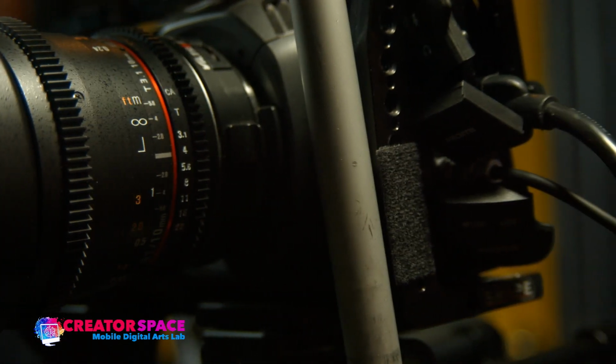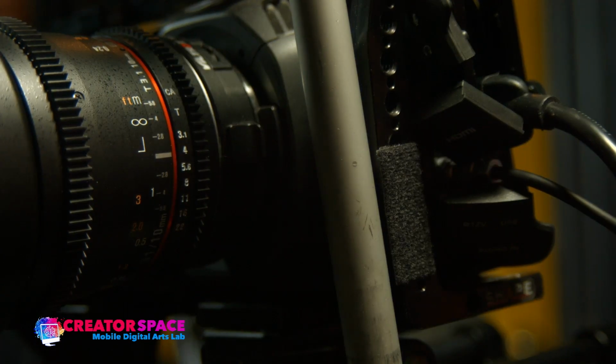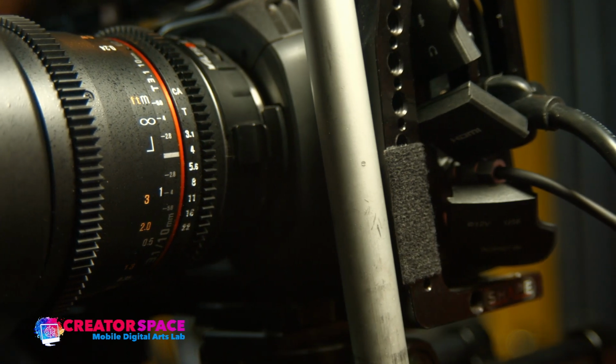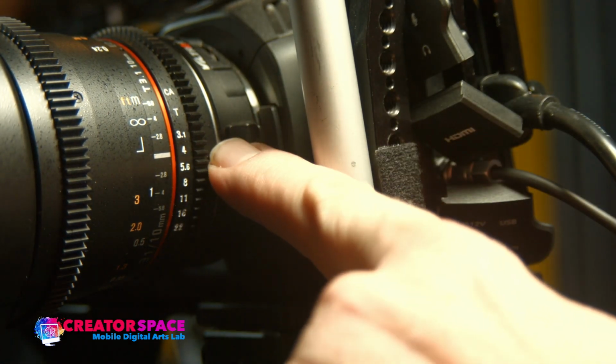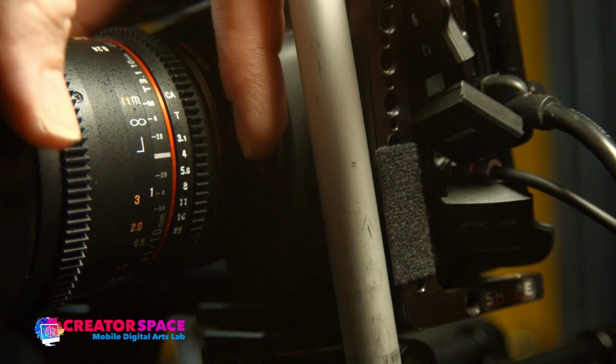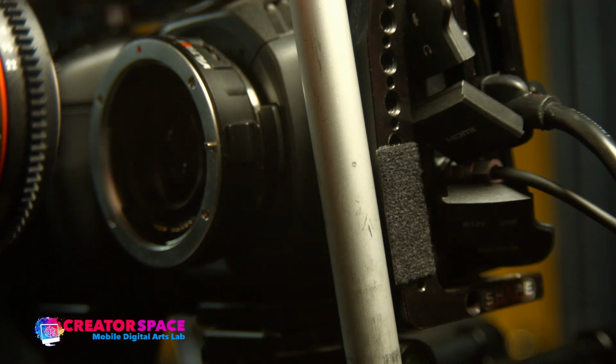So I'm just gonna spin this around here, get this focus to the back here a bit more. Okay, so how this works is, let me just get a little bit more light in there, that's nice. Okay, so how this works is, we just have a button here, a release button. So I'm gonna release that, and we spin this around and take the lens off.